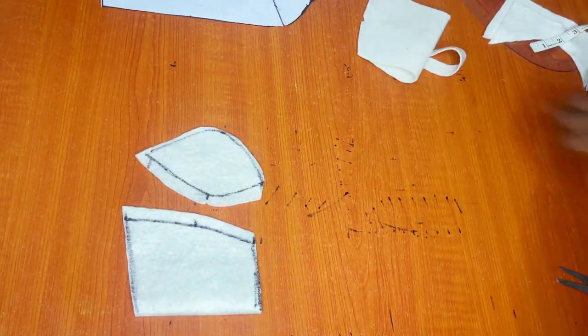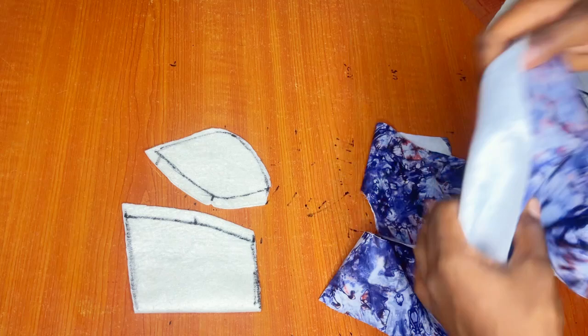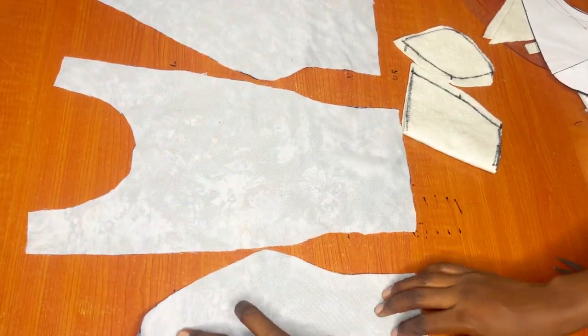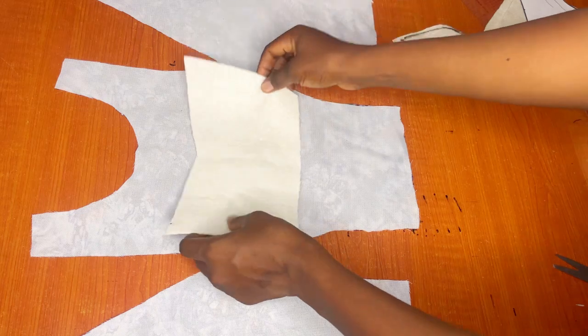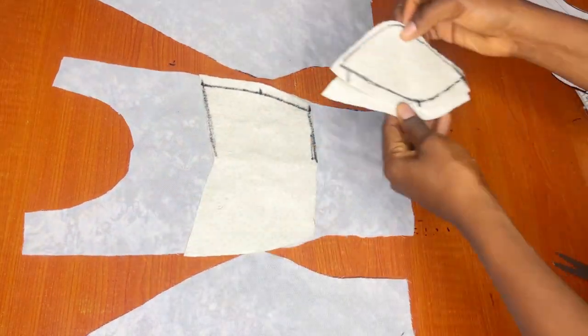Please take note, I'll be cutting 1/2 inches, alright, because we use the pattern and on our fabric we've added 1/2 inches. So make sure that you add 1/2 inches for your wadding at the side, that's at the bust point area.